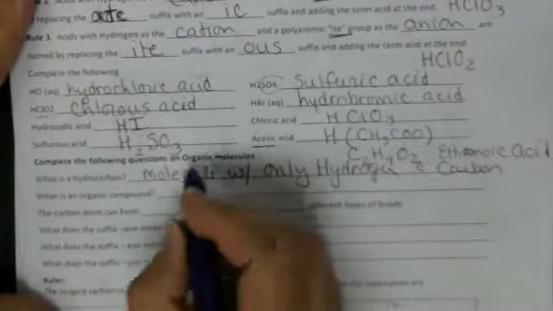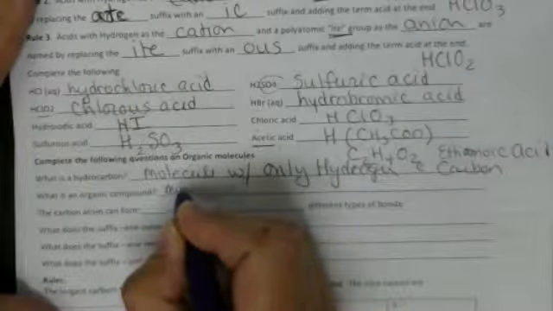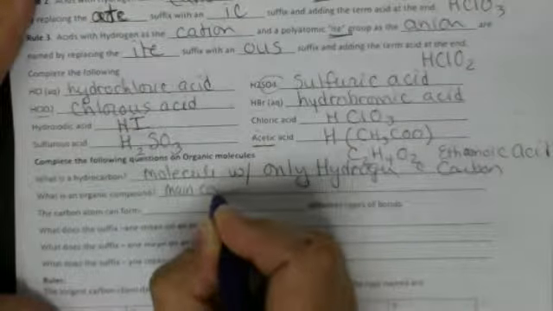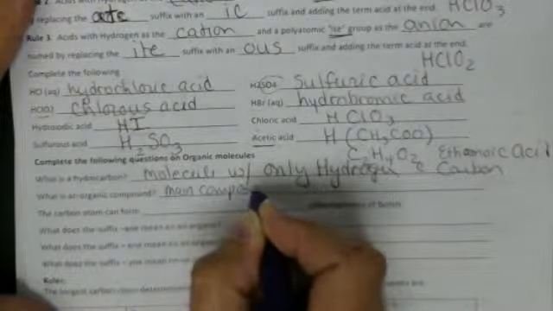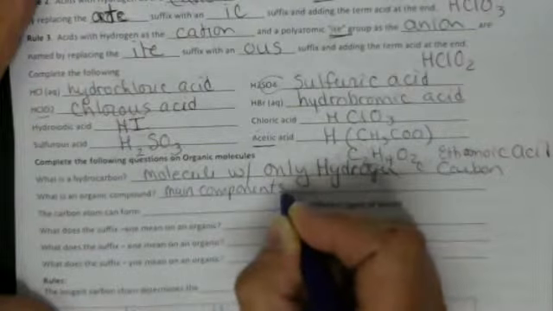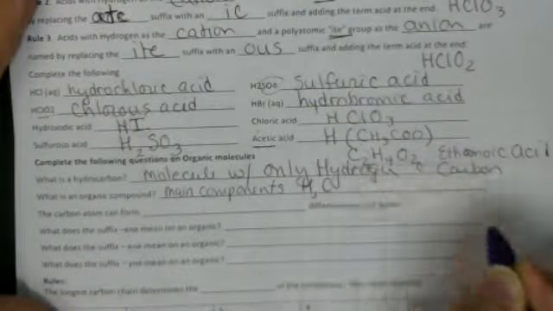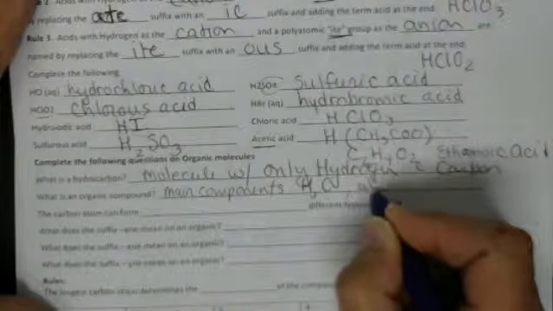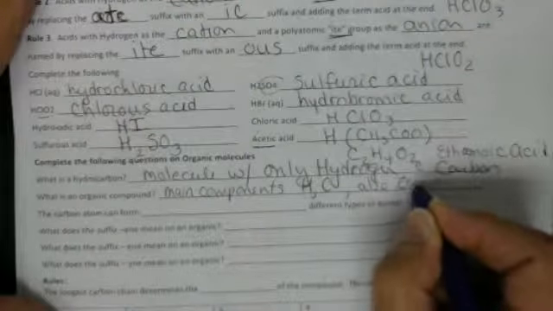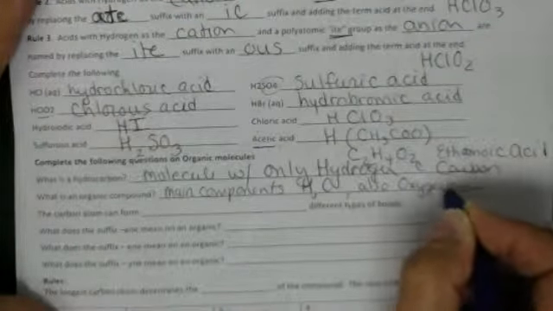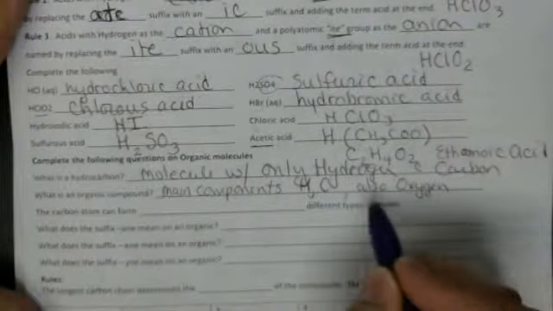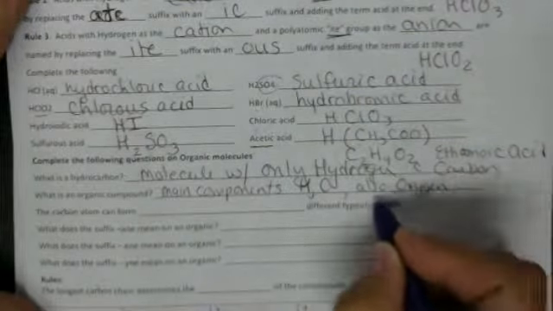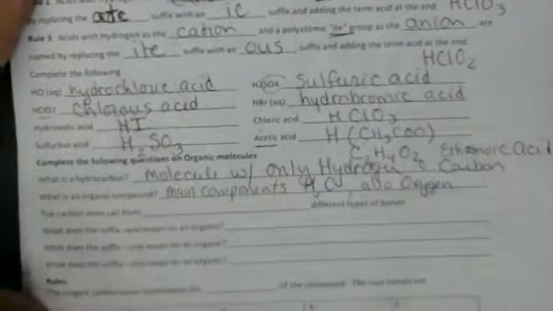So an organic compound still has main components that are still hydrogen and carbon, but it might also have some oxygen. I mean, it could have other things like nitrogen and chlorines, and we'll talk about those. But the ones that we're going to deal with are going to also have oxygen.